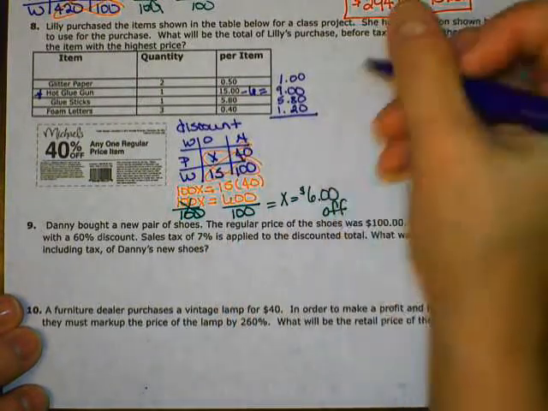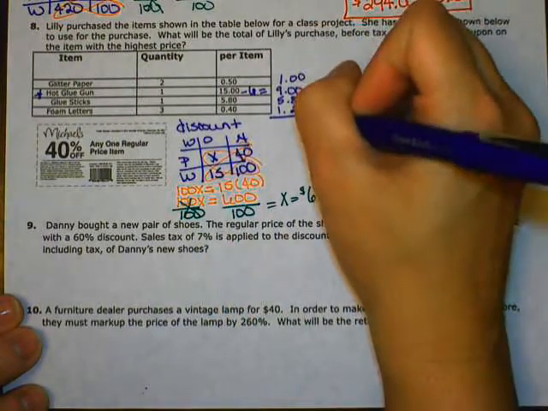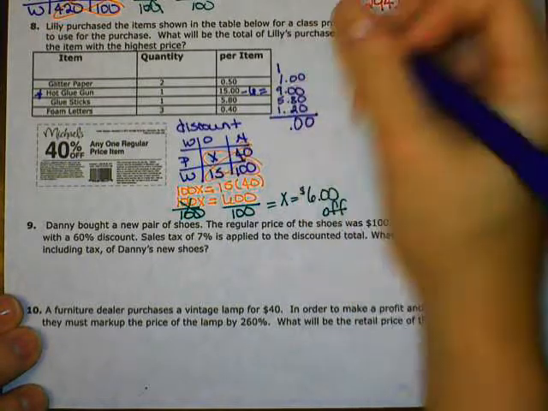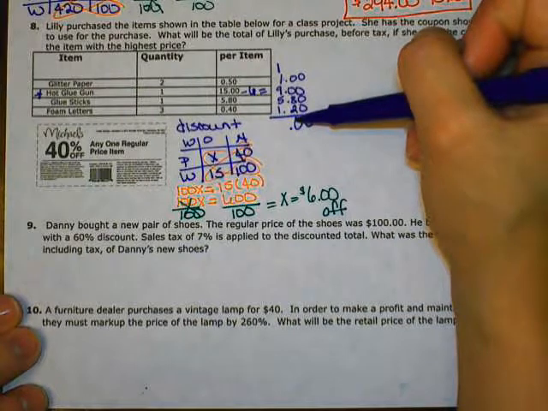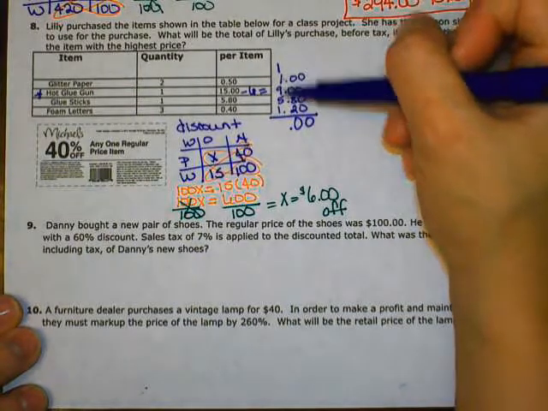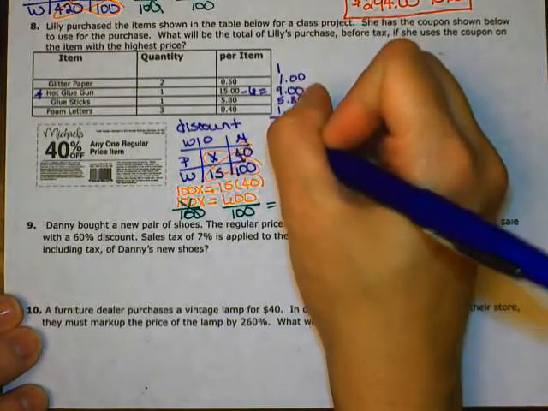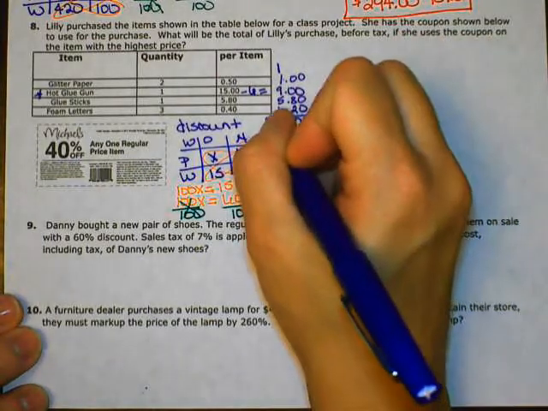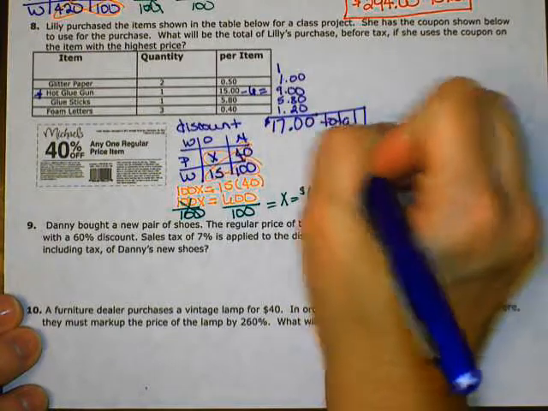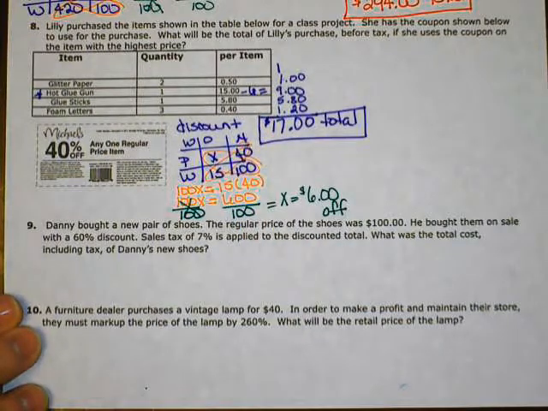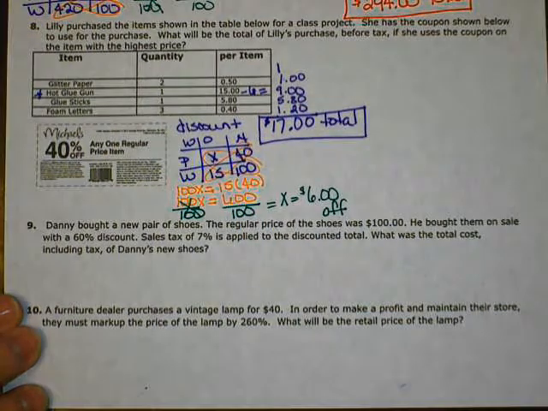After her discount has been applied, she will have spent $17. Let's add these up real fast. $17 total.